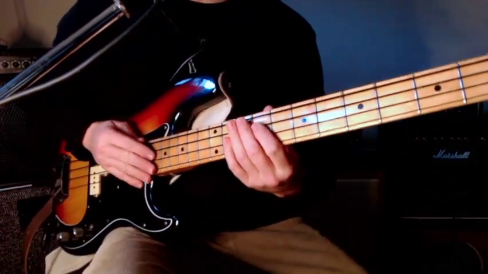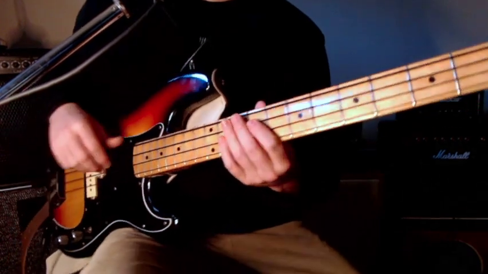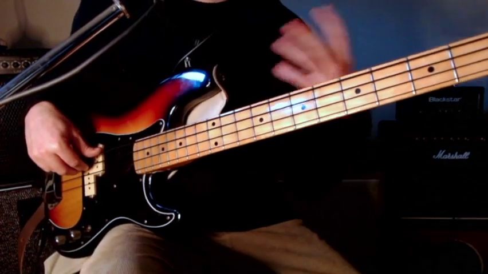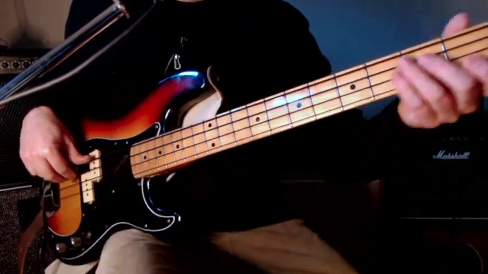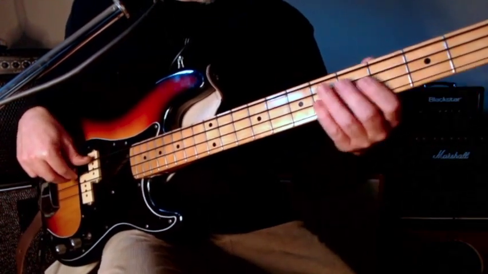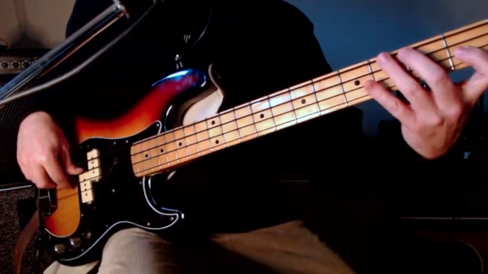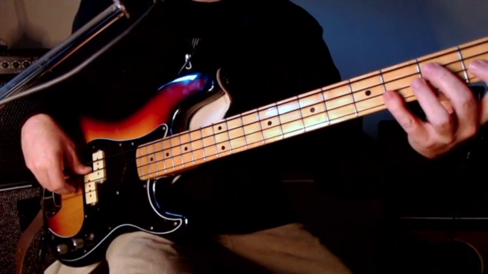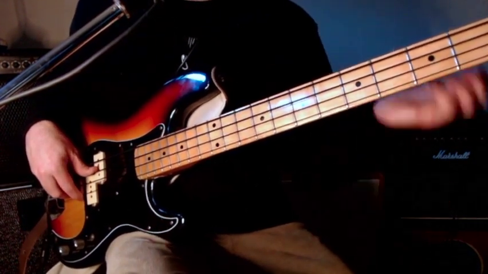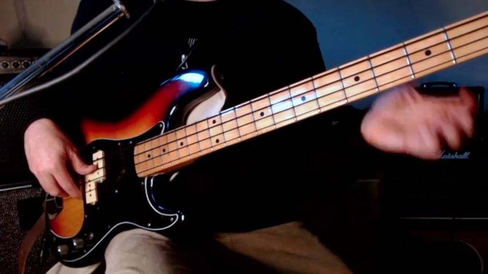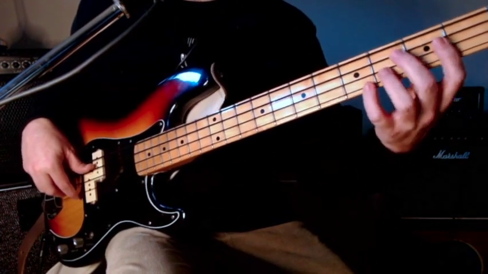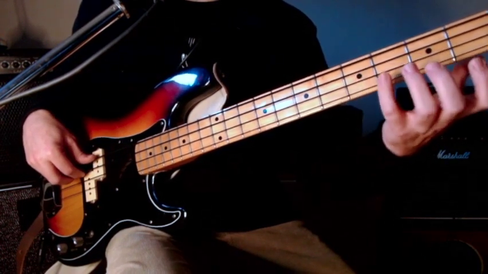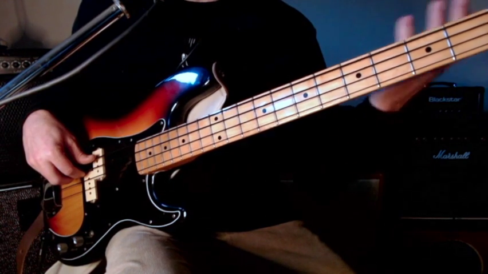Okay, so let's recap. The concept of a reflection is pretty straightforward. If I'm in C and I play C, D, and E, if I wanted to play its reflection, just to clarify the differences in sound, I'm going to go up an octave here and play that same sequence, those same intervals, but instead of ascending, I'm going to descend.